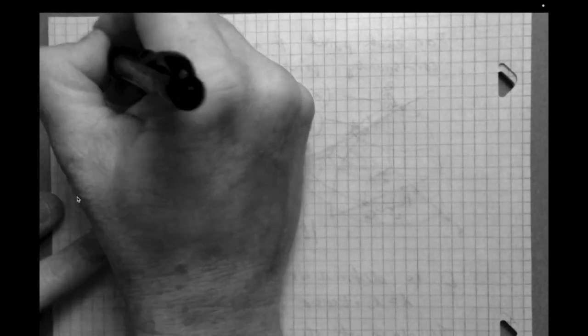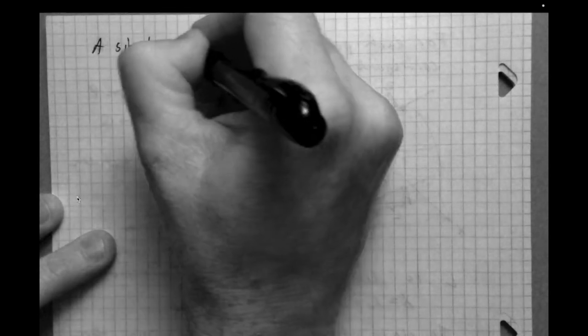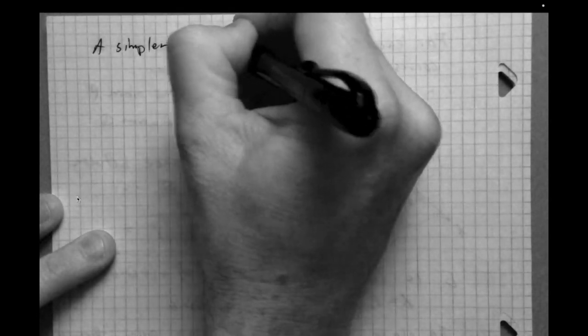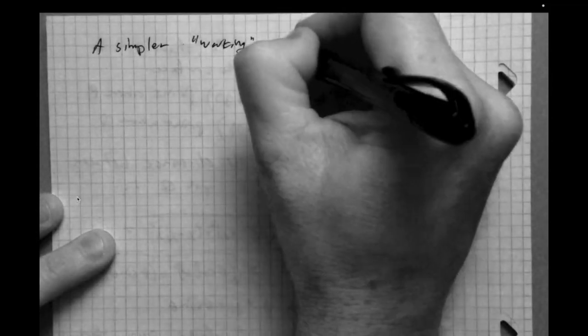Calculating directional derivatives in this way is similar to finding derivatives in calculus 1 using the limit process. It's technically the way it works, and it's what it's based on, but it's not in practice a good working approach. So let's say a simpler working version could be the following.